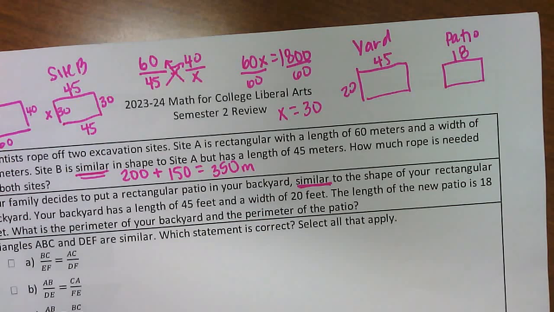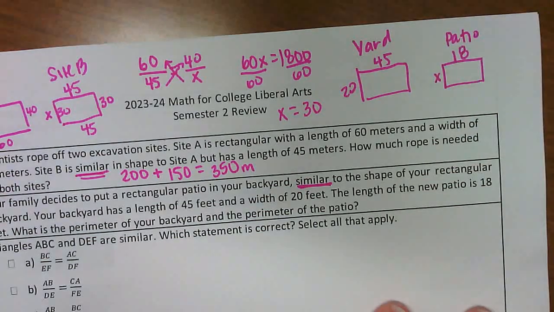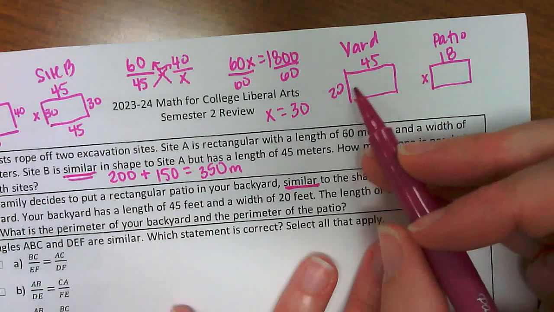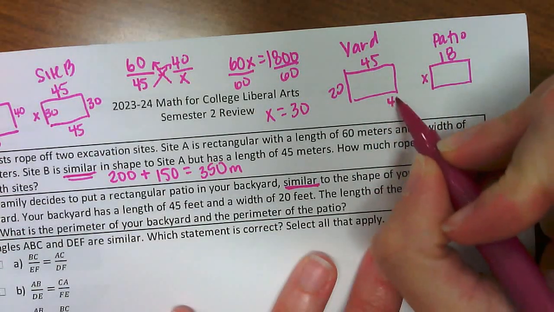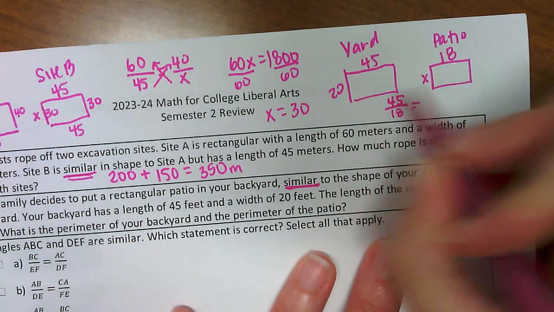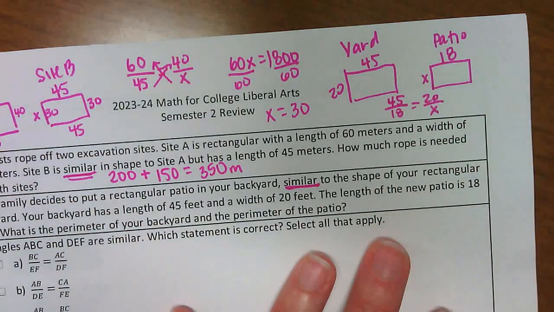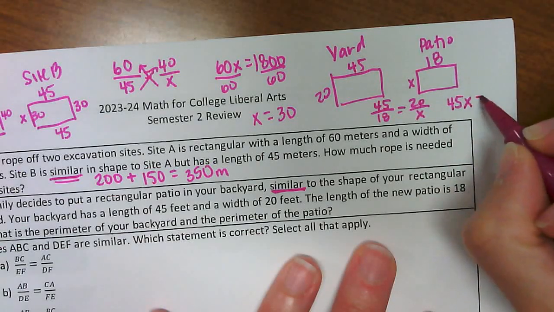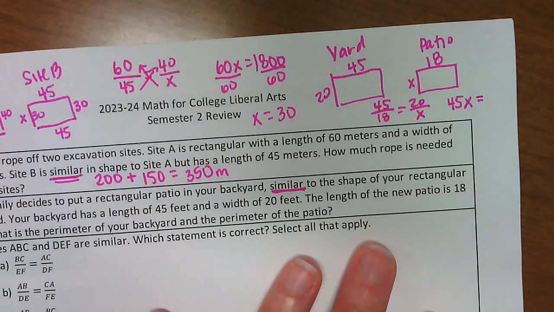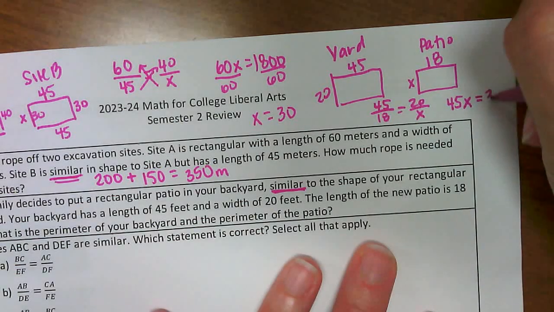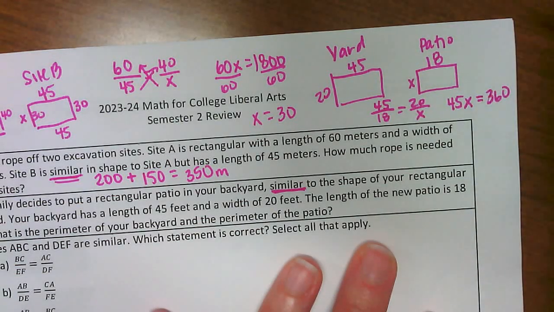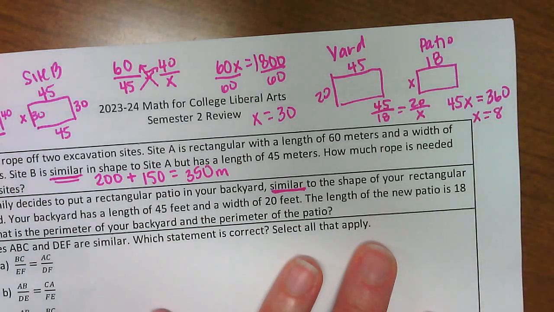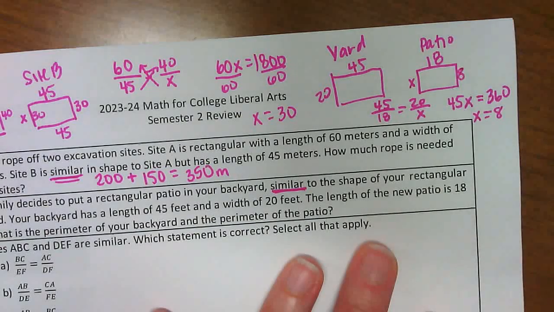So very similar to the last question. I'm going to put a missing value here and make a proportion. So 45 matches to 18. 20 matches to X, and then I cross multiply. So when I cross multiply, I'll have 45X, and then I'm going to do 20 times 18. And then I'll divide both sides by 45, and I get X is 8. So I know this side is 8.